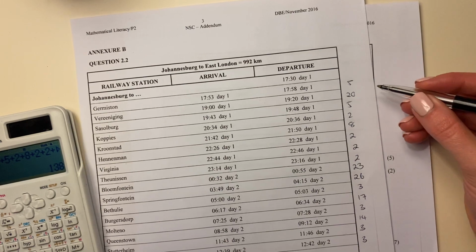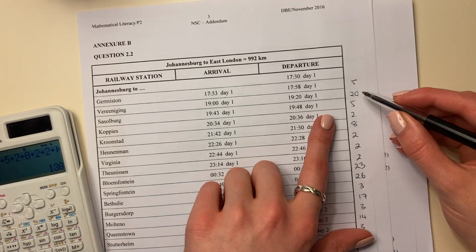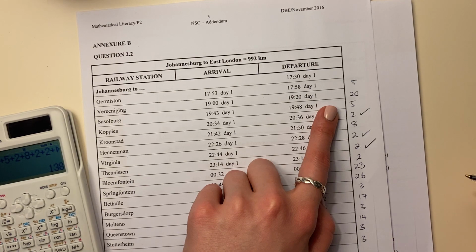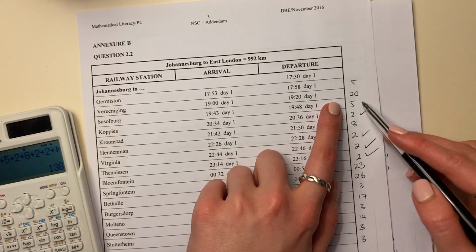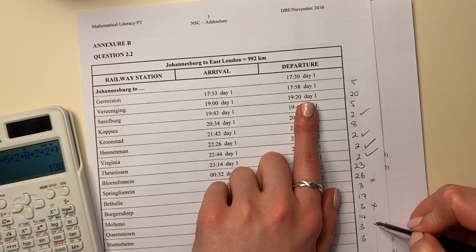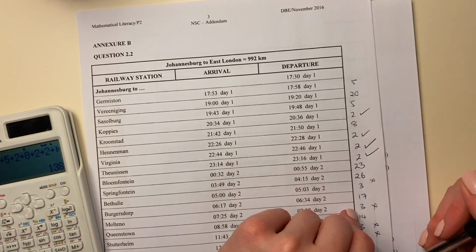Okay, so there's quite a lot of 2s. Let's see how many 2s there are. 1, 2, 3 2s. 4 2s. Okay, how many 5s is only 2? Let's see 3s. We have 1, 2, 3, 4. So actually there's 4 2s and there's 4 3s.